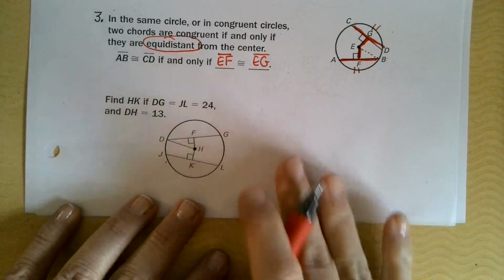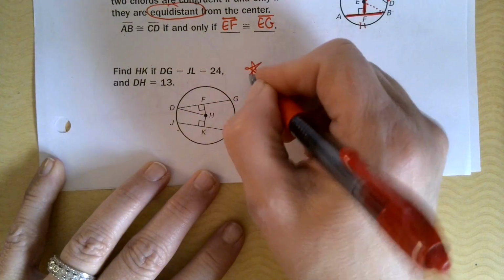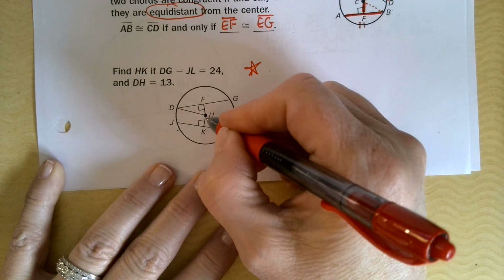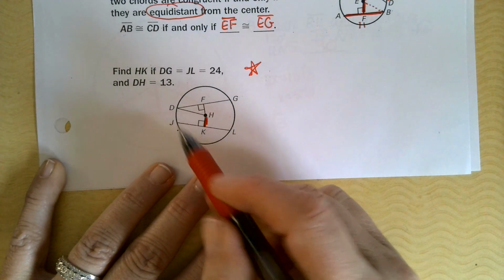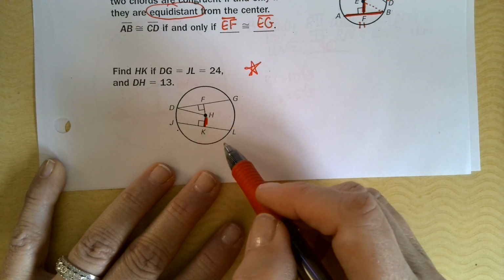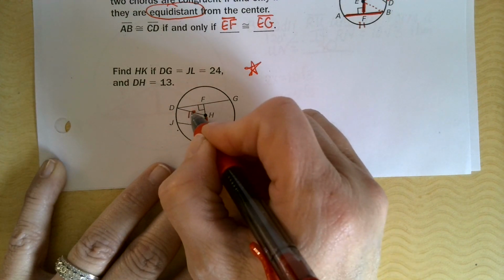In this problem down here, this is going to be the last thing that I ask you. It's going to be your last question. Find HK. So I want to find this distance here. If DG is equal to JL and they both equal 24, and DH equals 13. So DH is 13.